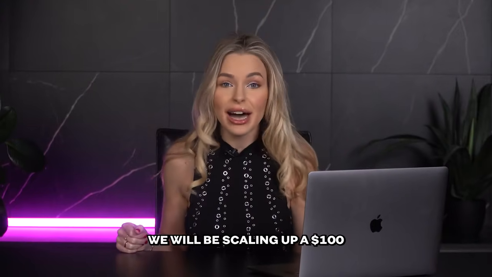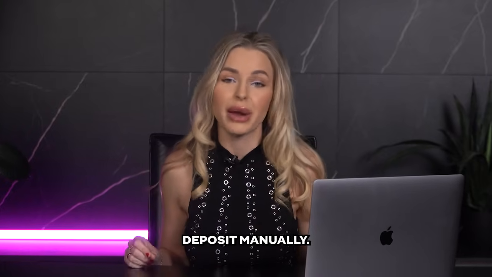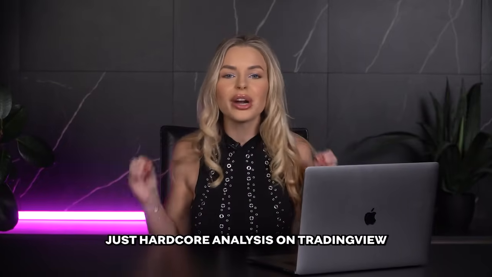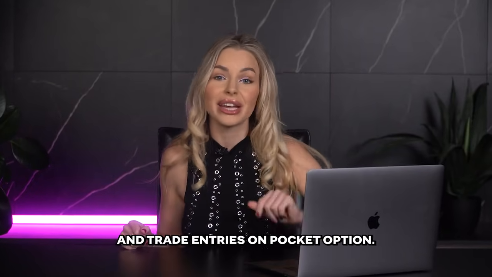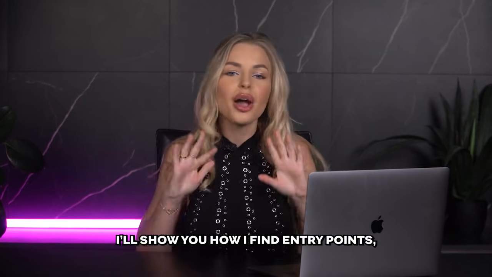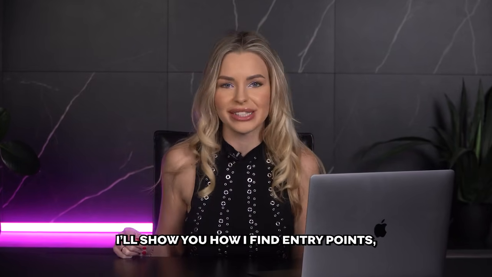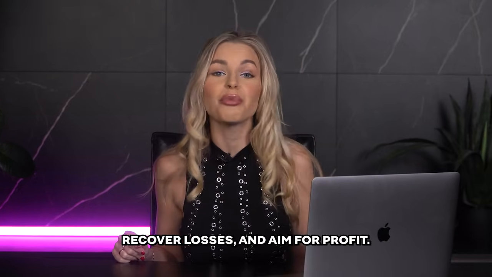We will be scaling up a $100 deposit manually. No robots, just hardcore analysis on TradingView and trade entries on Pocket Option. I will show you how I find entry points, recover losses, and aim for profit.